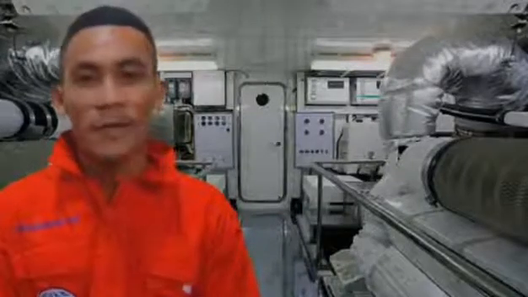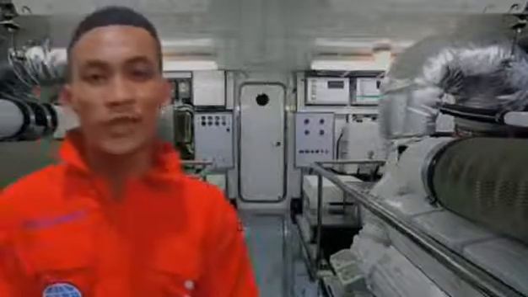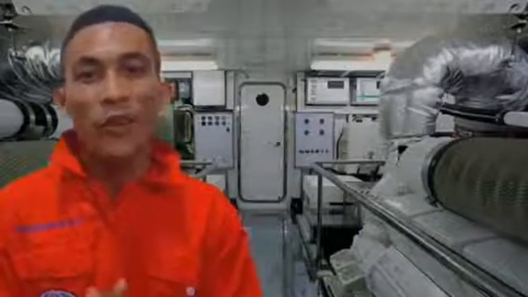Generator protection: bearing and winding temperature, earth fault protection, reverse or low forward power, over voltage or under voltage, over frequency, under frequency, over current, differential, neutral displacement, negative phase sequence.